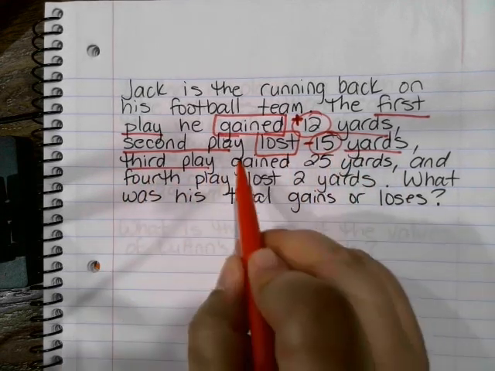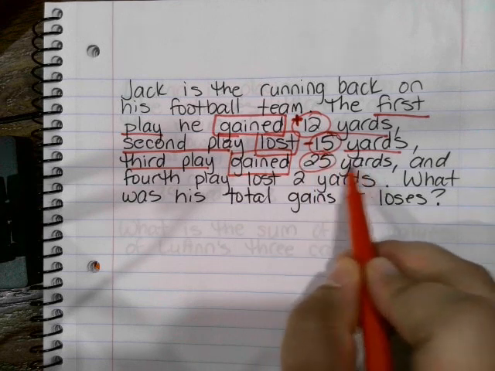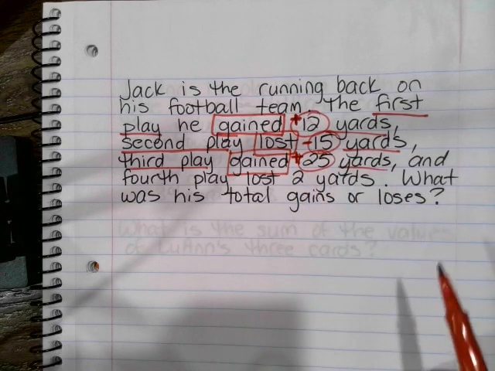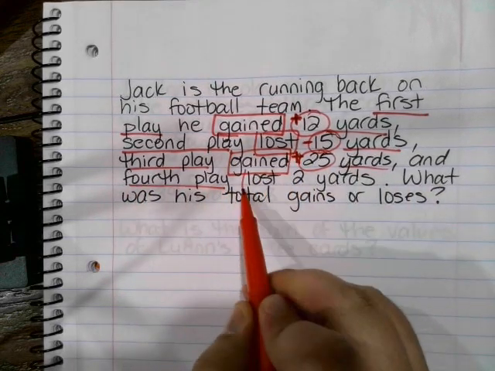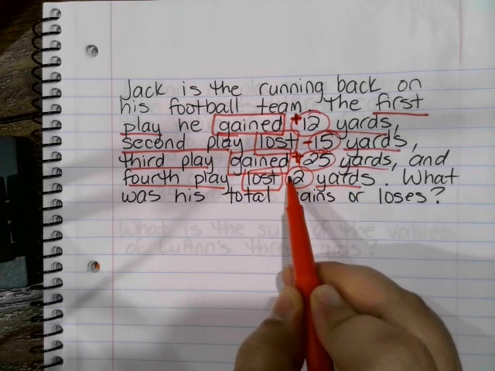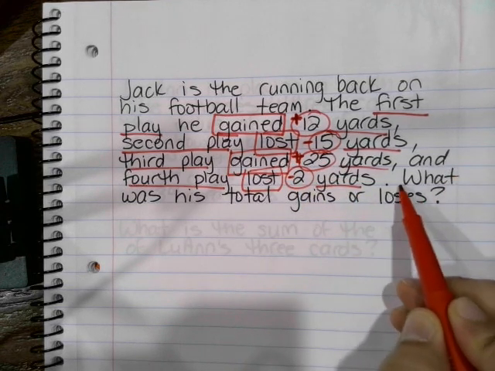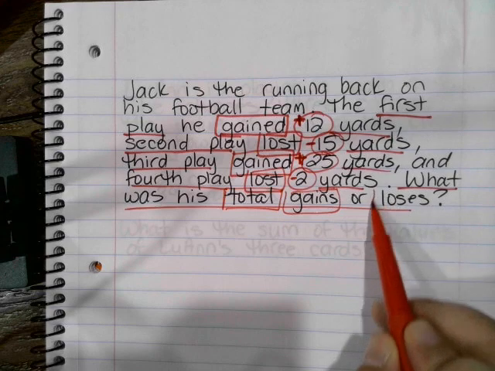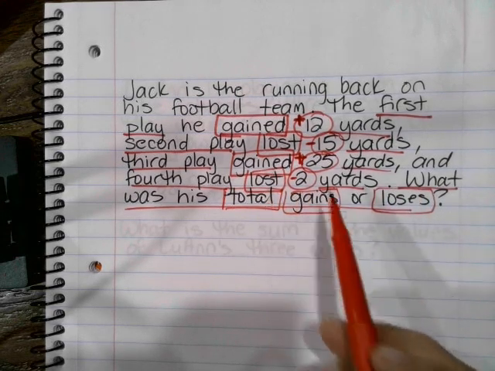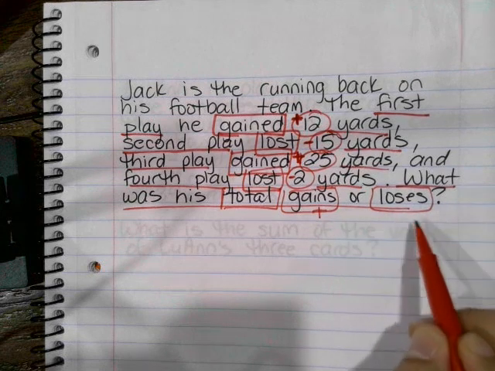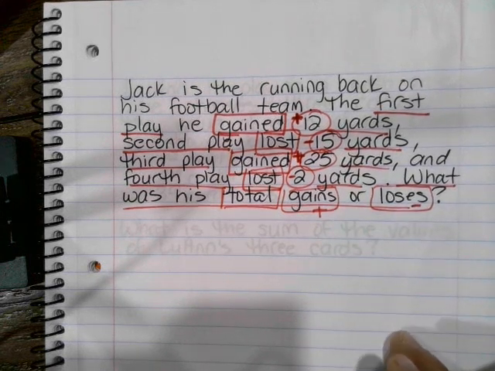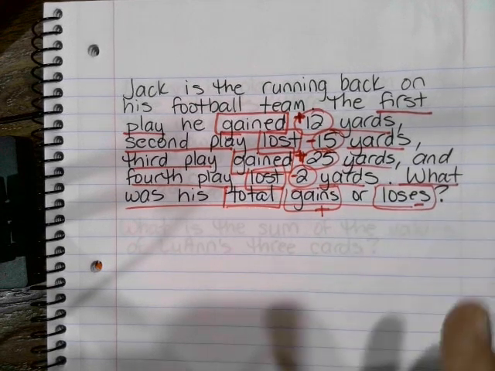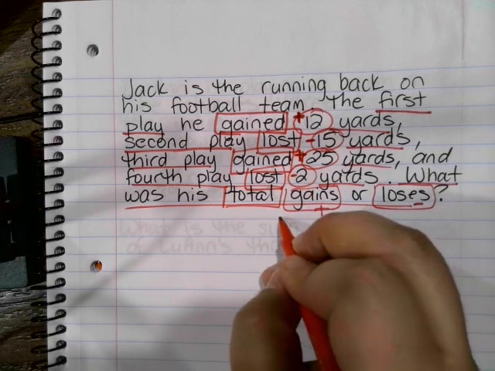The third play, again, gained 25 yards. So gaining, again, is positive. And the fourth play, he lost 2 yards. Lost 2, so that's negative. The question is, what was his total gains or losses? So we have to figure out, did he end up with a positive amount for gains, or did he end up with a negative amount, which means he had the losses? I don't know anything about football, I guess.